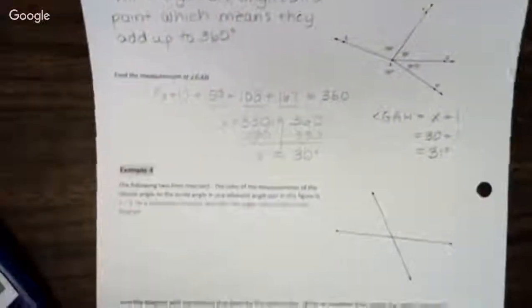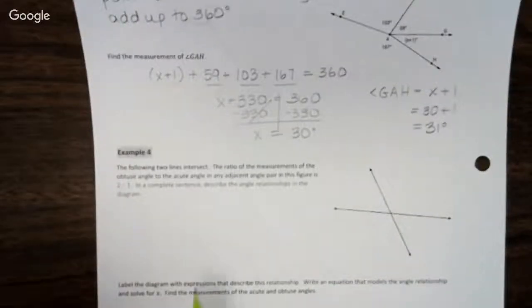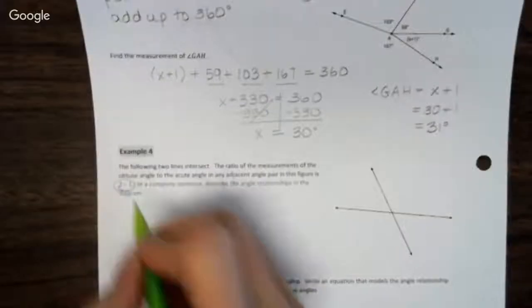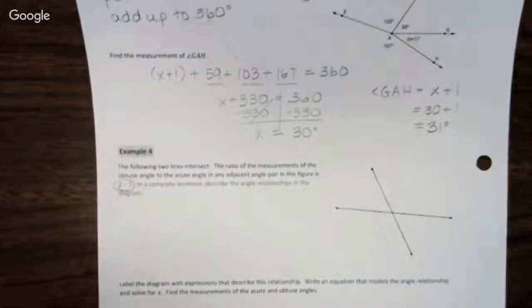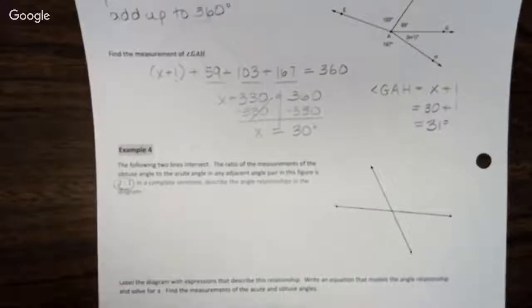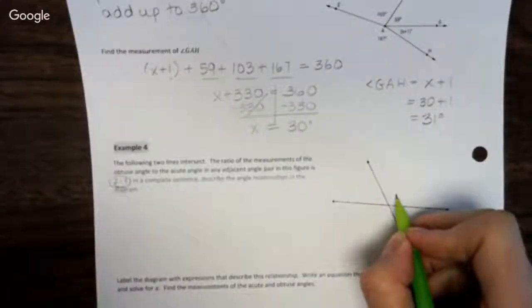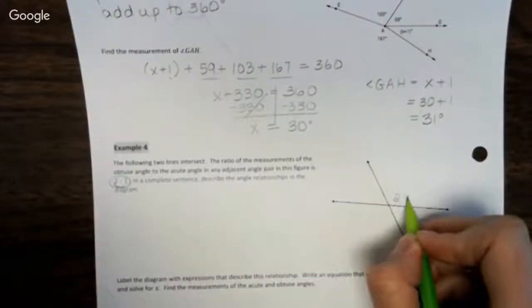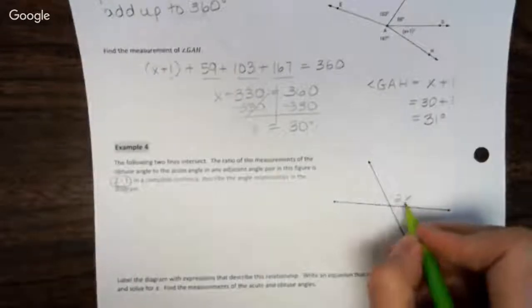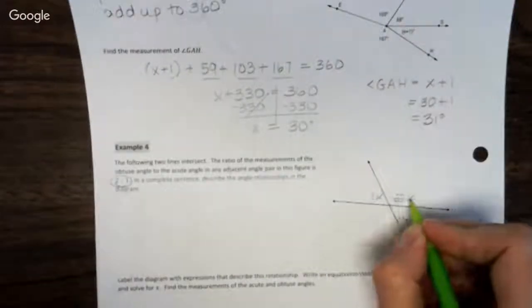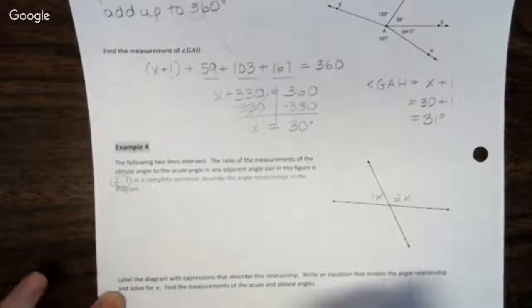All right, example 4. So right here we have two lines that intersect, and we have the ratio is 2 to 1. Now when they give you a ratio, that means it's 2 parts for every 1 part. The problem is you don't know what you're multiplying by to get those actual angles. So I'm going to label this in the diagram. Obviously the angle that's bigger is going to be the 2 parts. Whenever we don't know what the part is, we use an x. So that would be 2 parts to 1 part.